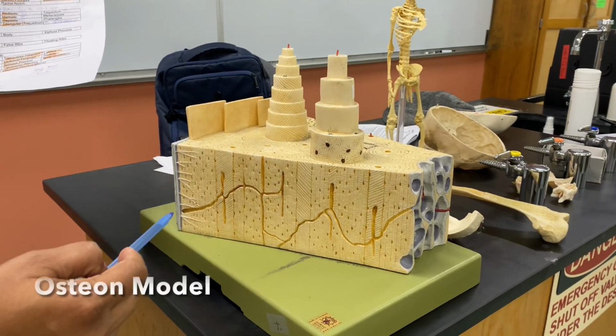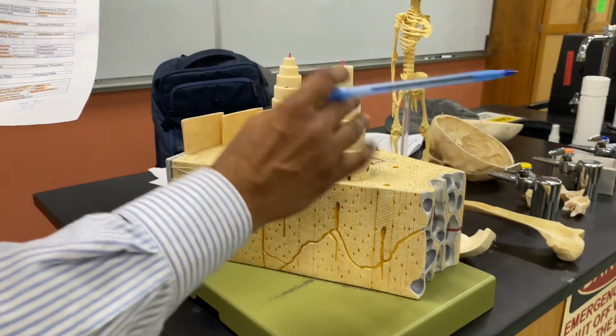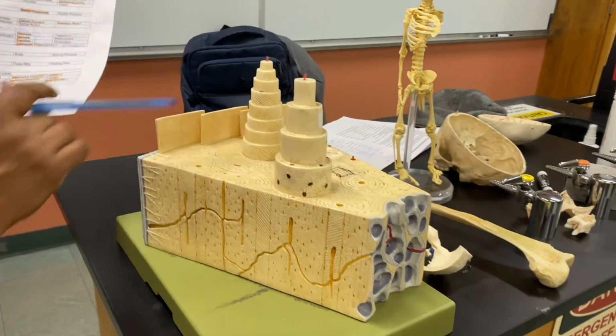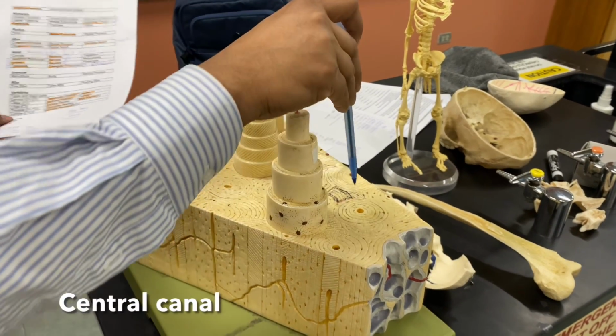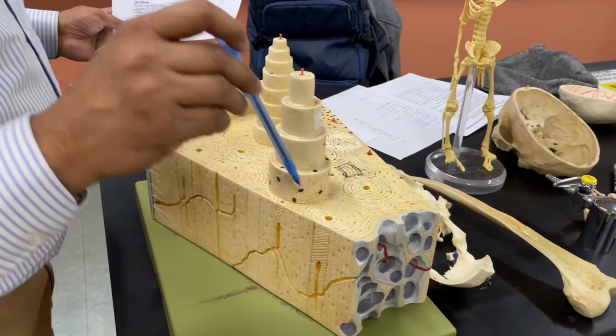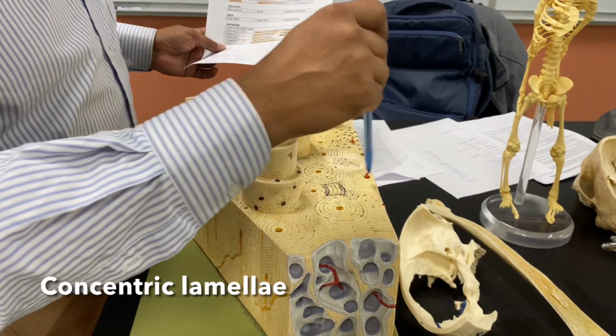This is the osteon model. We have three lamellas here. You see this is one osteon, another one is here. Central canal is inside. You see all the central canals. So three concentric lamella going around the central canal.